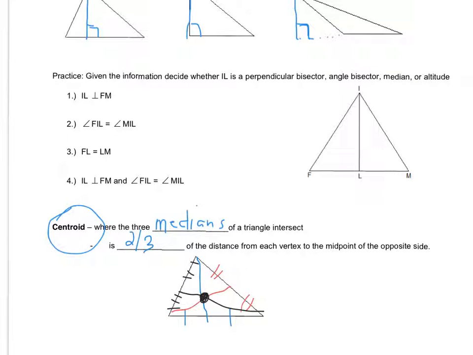So if we're looking at the blue median, let's say that the entire blue length was 9. The centroid is going to be 2/3 of the distance from the vertex, up here, to the centroid.